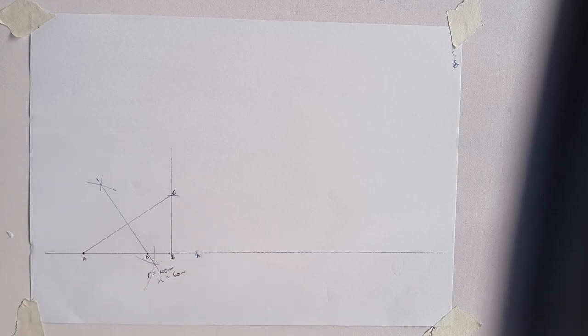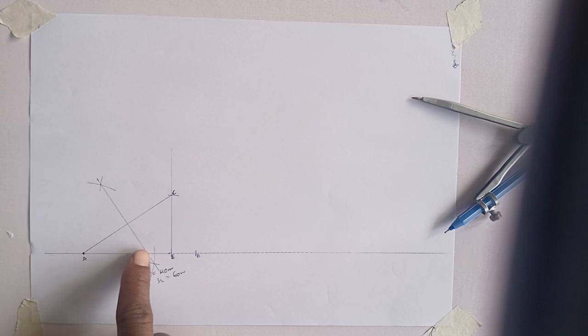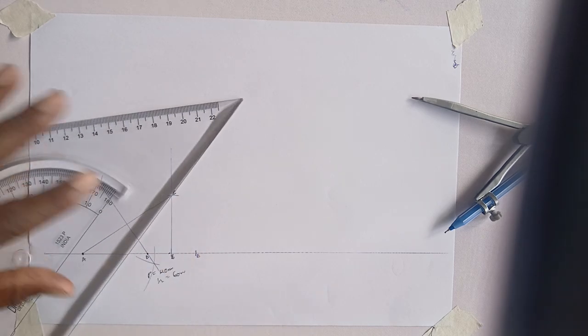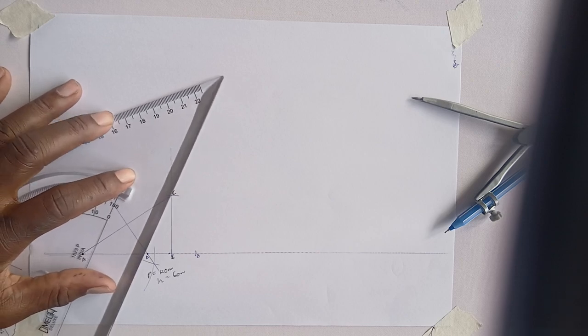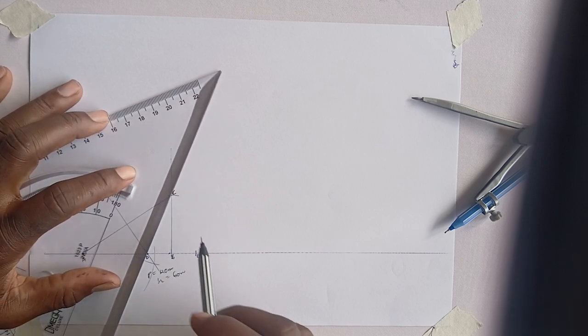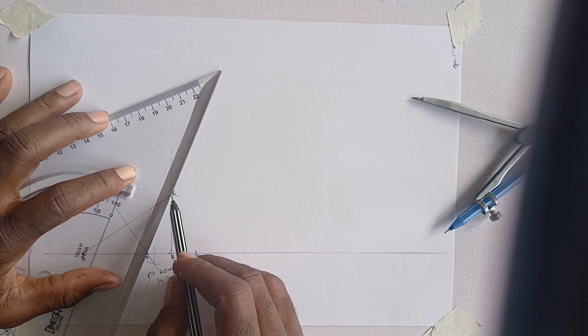So the last thing that I have to do is to connect D, E, and C, which is the triangle that we are looking for. I'm going to highlight it, or we say in drawing, I'm going to outline it.